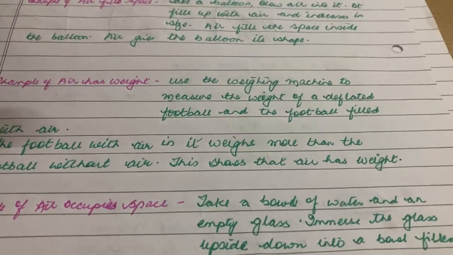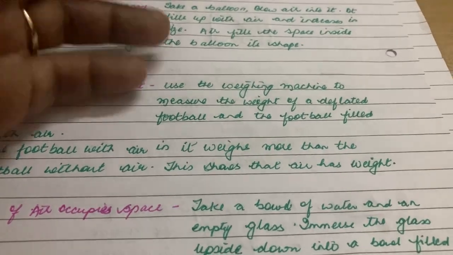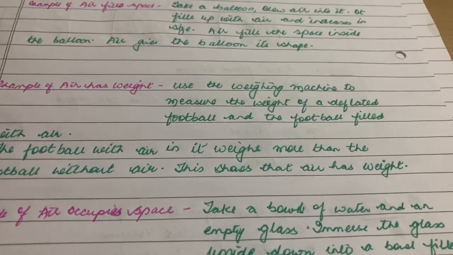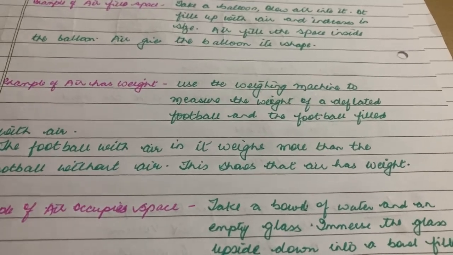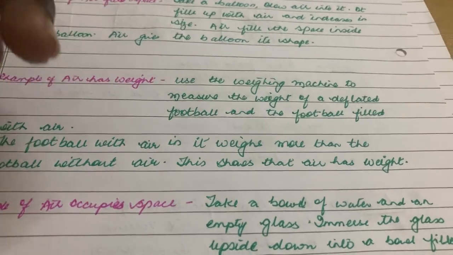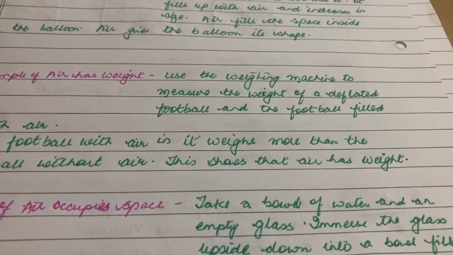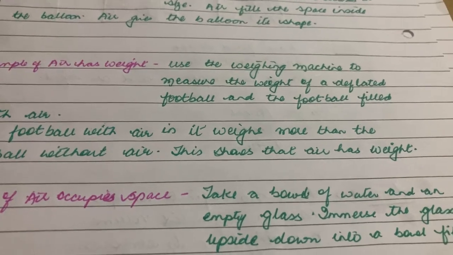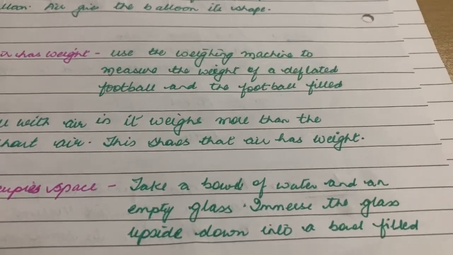You will notice after some time when you remove that glass from the water, that the bottom of the glass did not get wet. Why? Because the air got filled in that part, and therefore the end part of the glass did not get wet. So it's the same thing I have written.